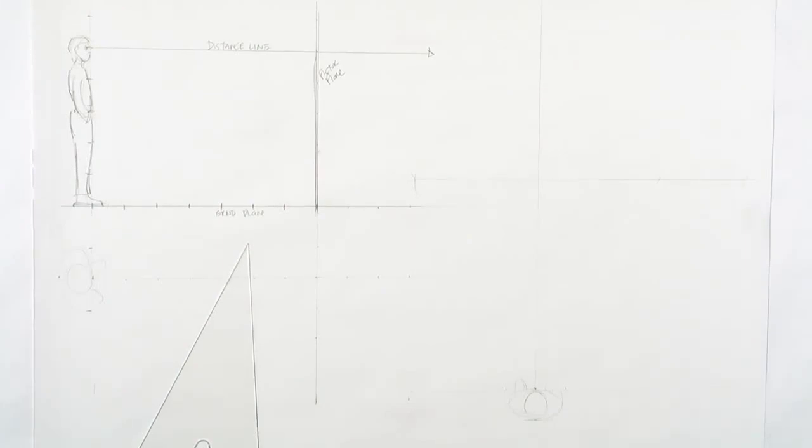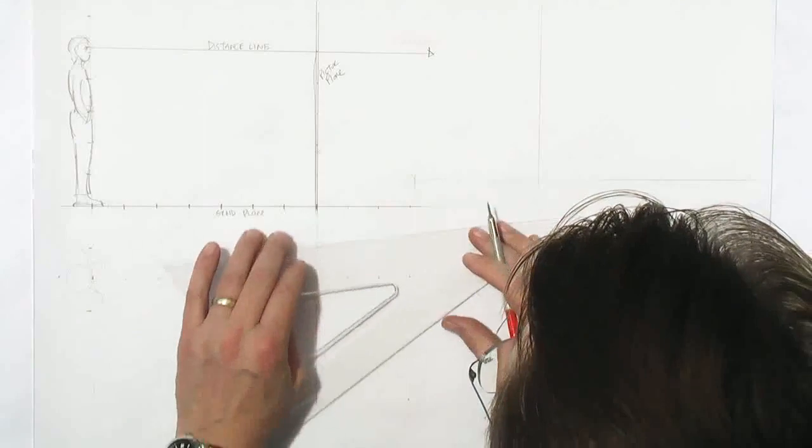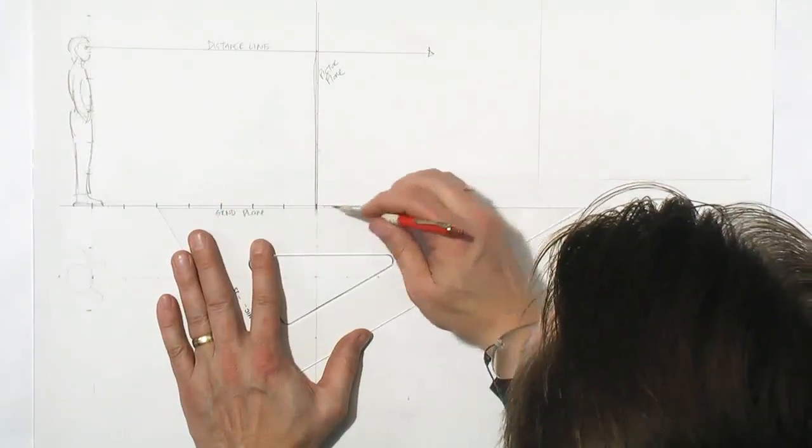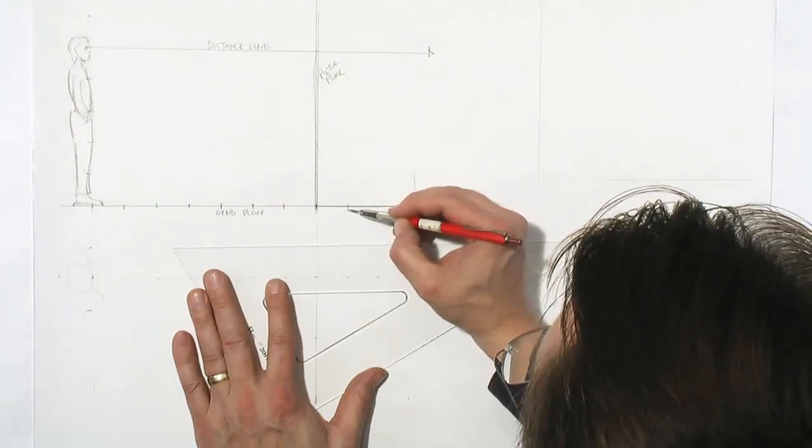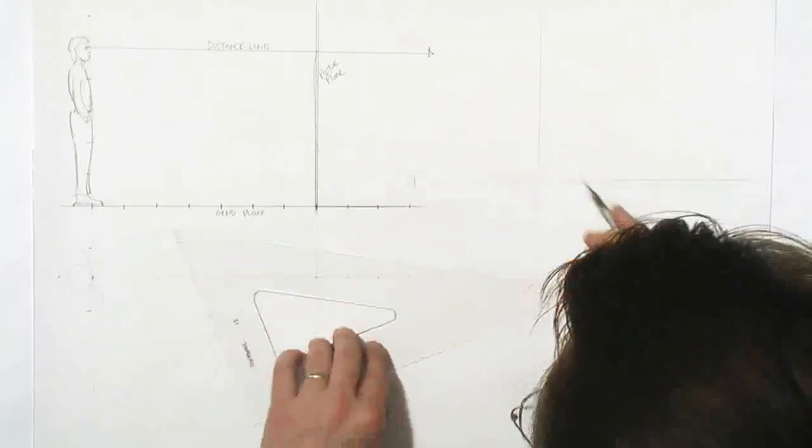Also, we're saying there is a 3 by 3 by 3 cube right flush up against the picture plane. So I'm going to make that nice and dark. 1, 2, 3.